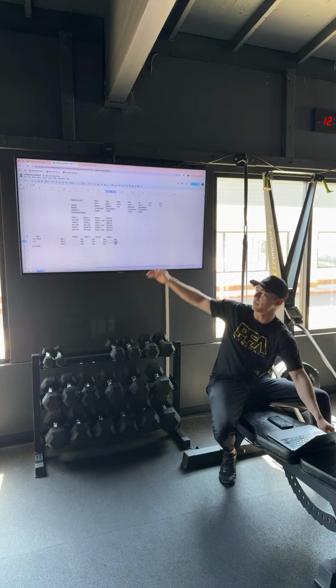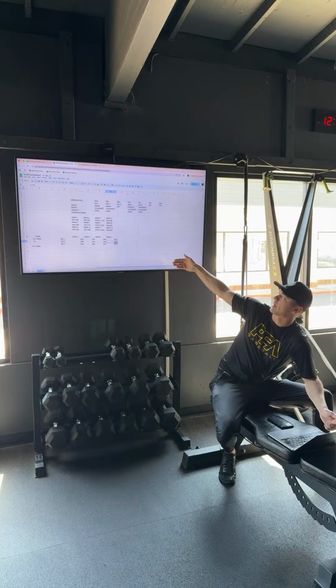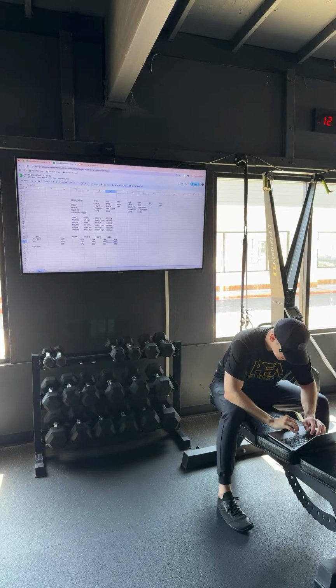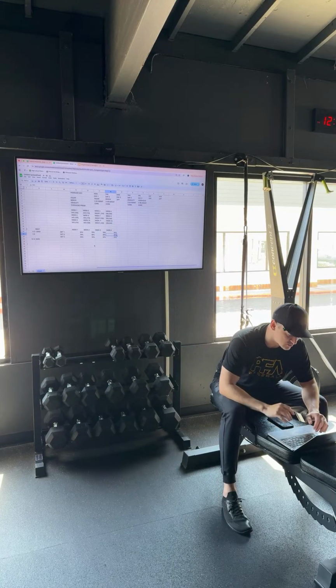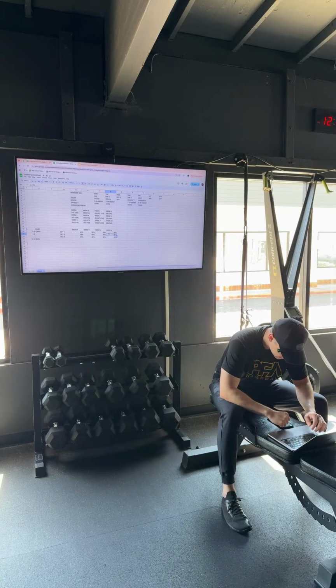Like I talked about, peak power occurs at 40 to 60%. So this is a week where you can work more on speed, less on weight, and that'll improve your ability to hit the heavier weights next week. So this is what it could look like if you wanted to periodize each individual set.